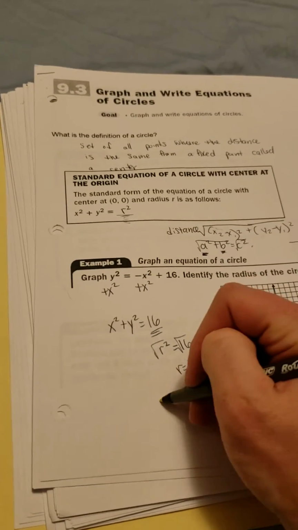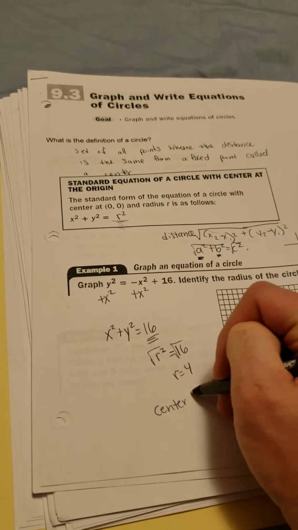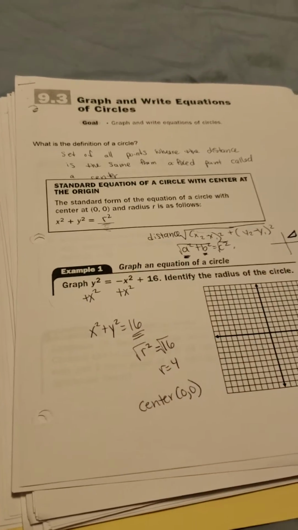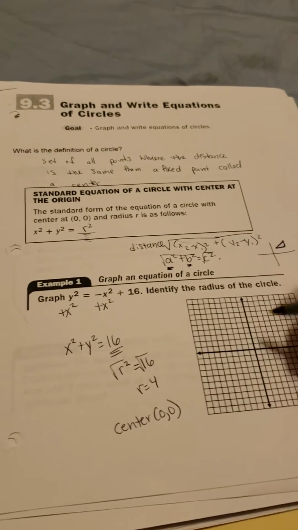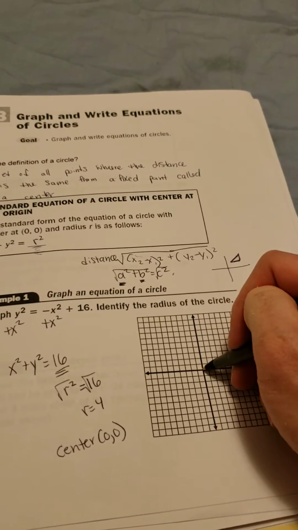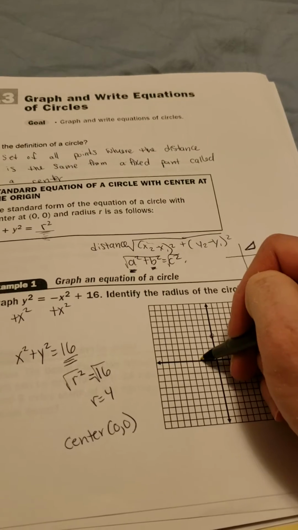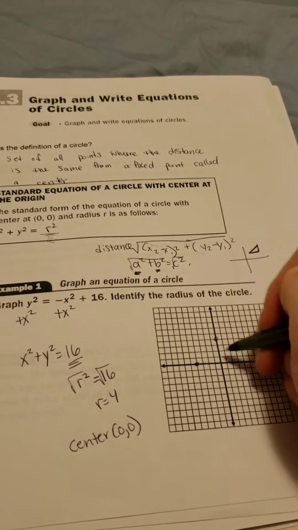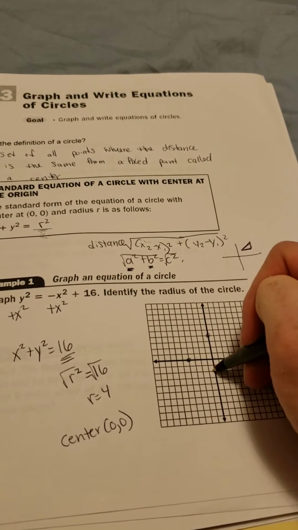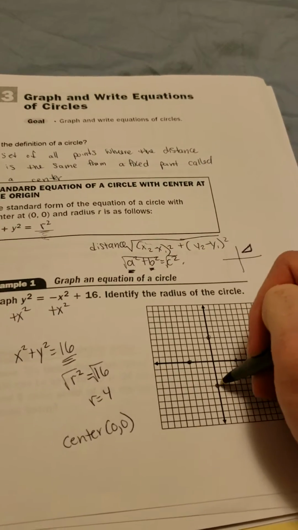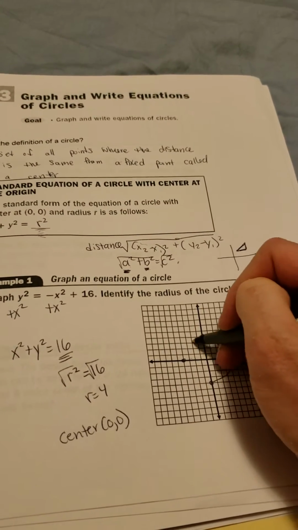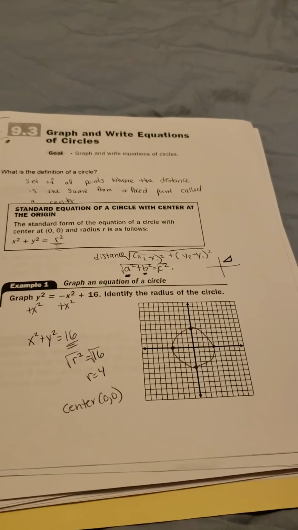Now our center is 0, 0. Just like everything else that we've done so far, the center is at 0, 0. So these are super easy to graph. We just start at 0. We go up 4, left 4, right 4, and down 4. Then we do the best possible job we can at creating a circle. That was pretty bad, but that's good.